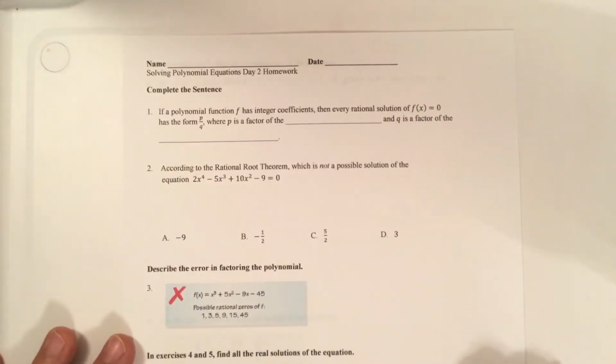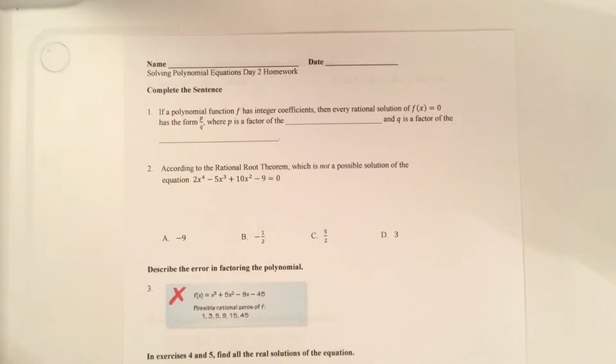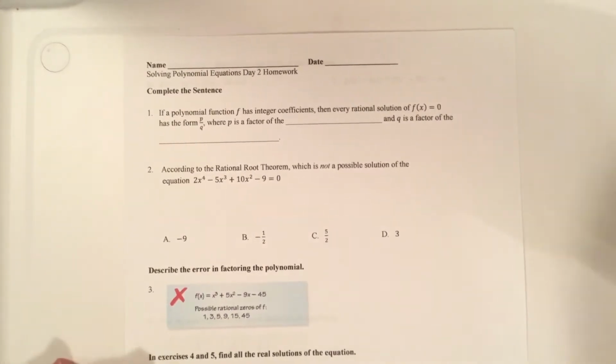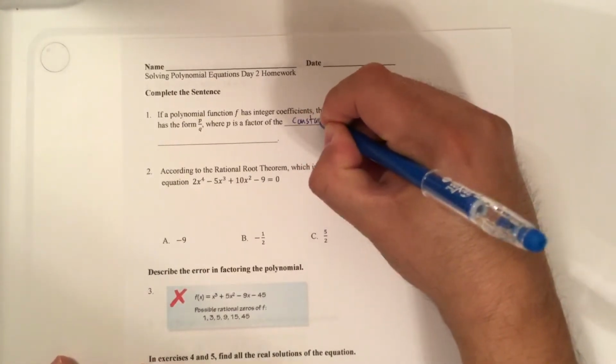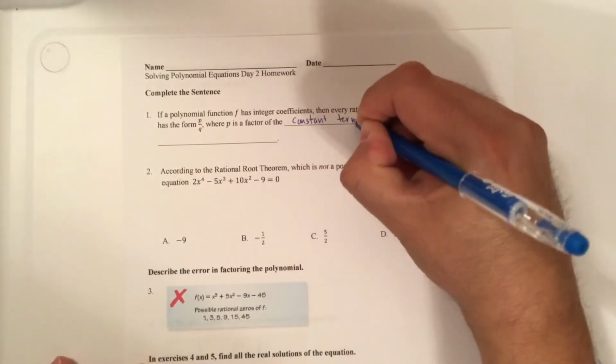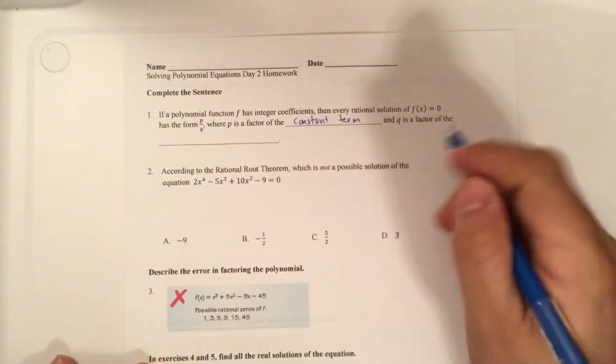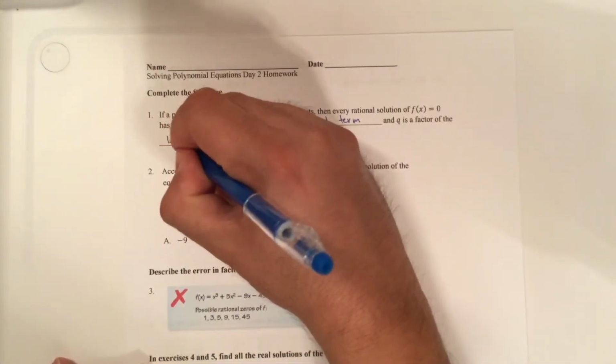All right, so here is the homework for solving polynomial equations day 2. The first one says to complete this sentence. It says, if a polynomial function f has integer coefficients, then every rational solution of f of x equals 0 has the form p divided by q, where p is a factor of the constant term. So this is directly out of your notes. And q is a factor of the leading coefficient.